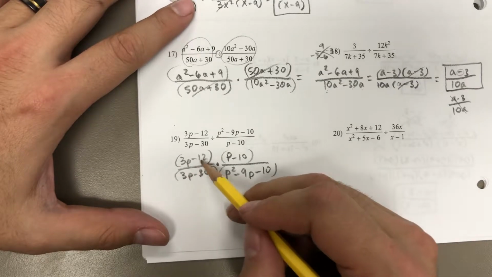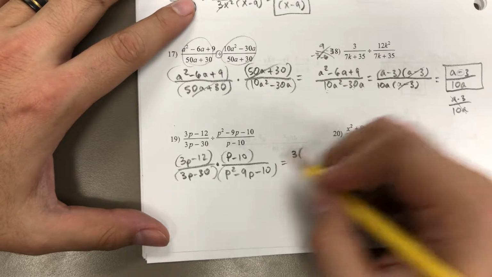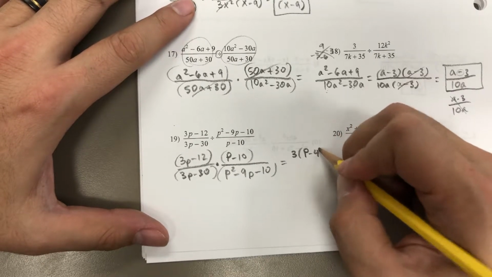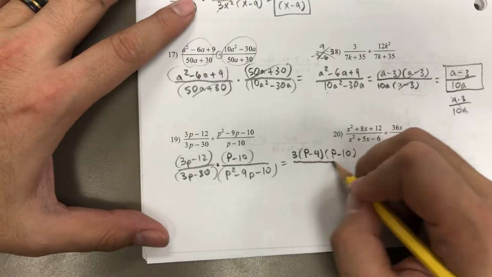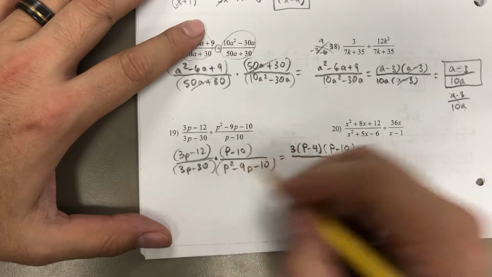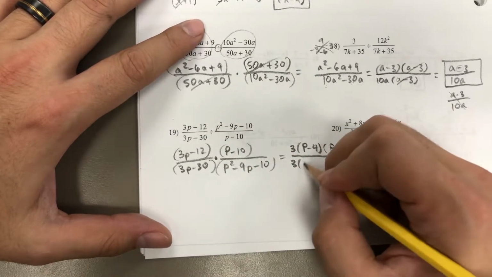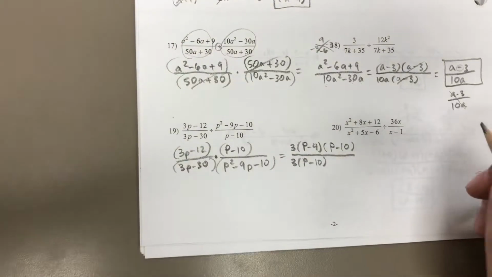So 3p minus 12, 3 and 12 are both divisible by 3, so I'm going to factor out a 3. So I get 3 times parentheses p minus 4, and then I just have p minus 10. That already is factored, so I can leave it as is. And then 3p minus 30, those numbers are both divisible by 3, so I factor out a 3, and I get p minus 10. So the p minus 10s are going to cancel out eventually.